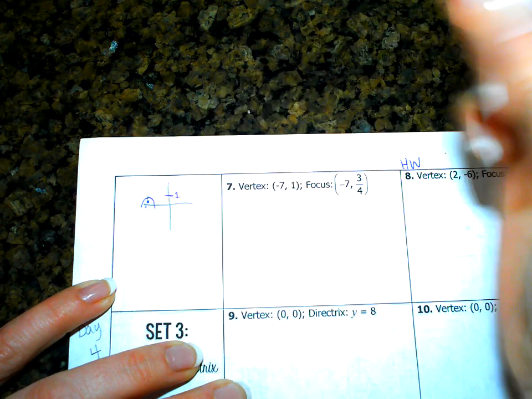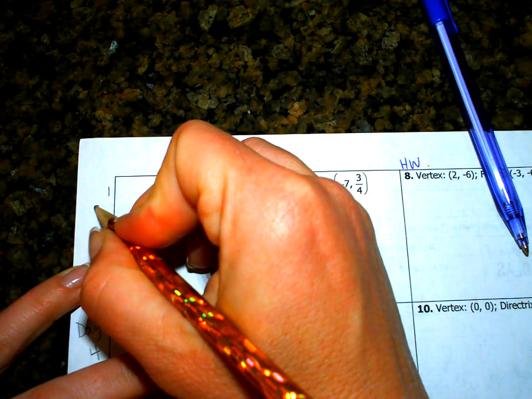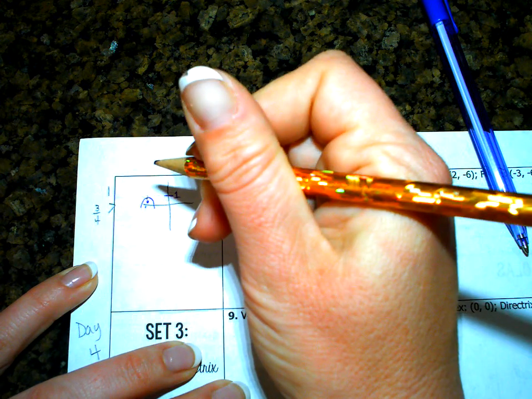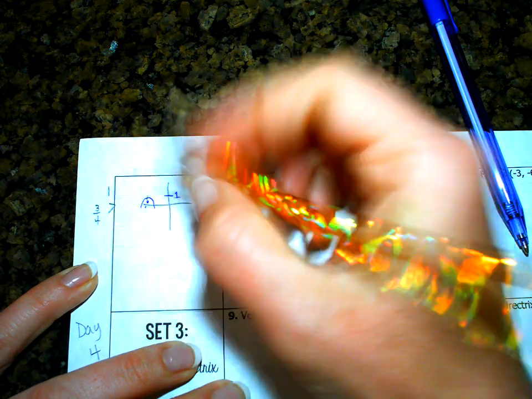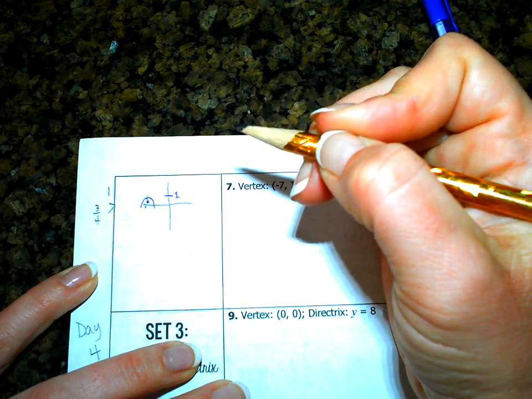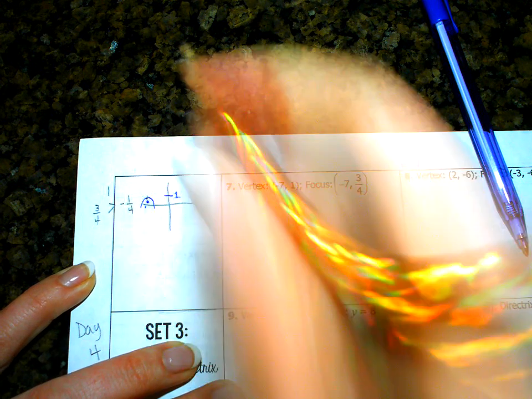And in case you care, the space between 1 and 3/4 is what? What's the difference? And I'm going down, aren't I? From my vertex down into my focus. It's down 1/4, negative 1/4.